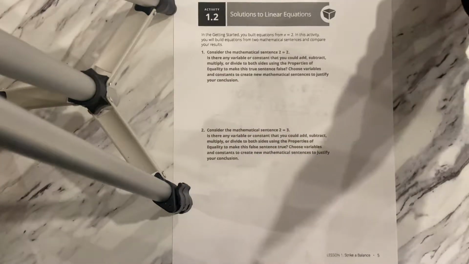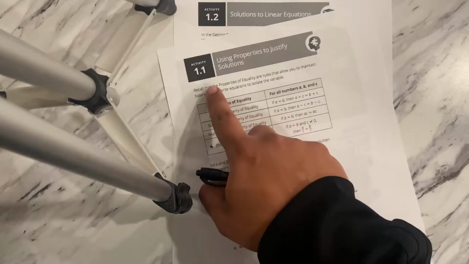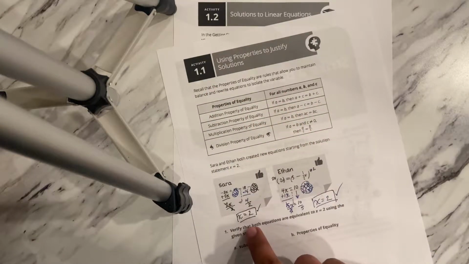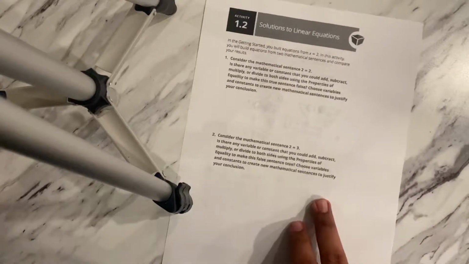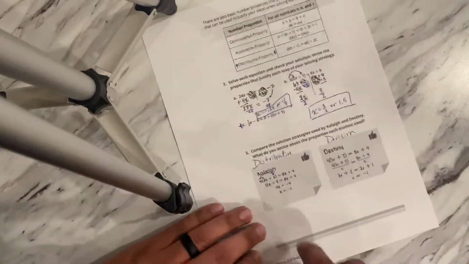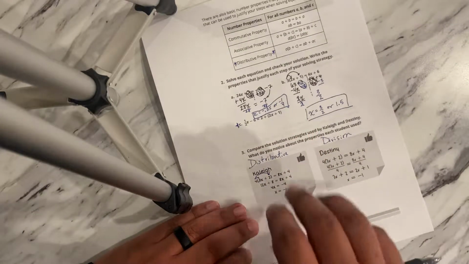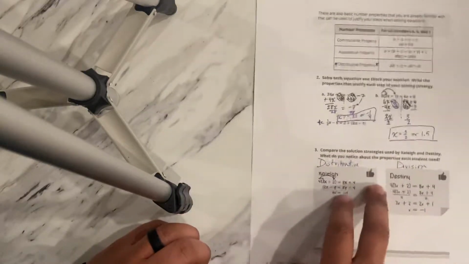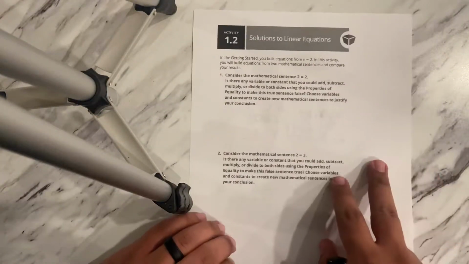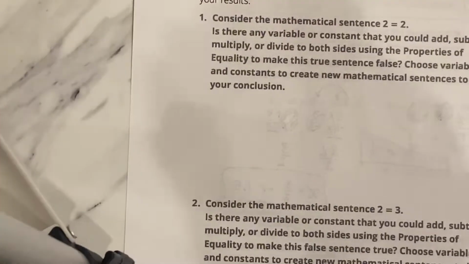On the previous activity, all these guys in 1.1 did have solutions. They all have x equals a lot of good, wonderful things. Let me find that paper. Oh, sorry, it's on this side. Had some x equals something, a lot of good things saying that there is one solution. On this next page, though, we gotta pay very close attention.